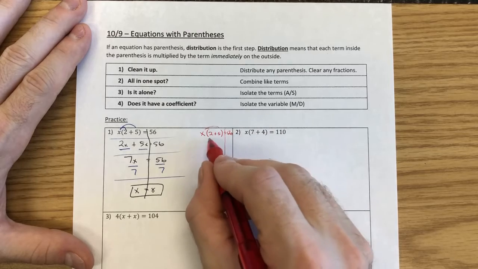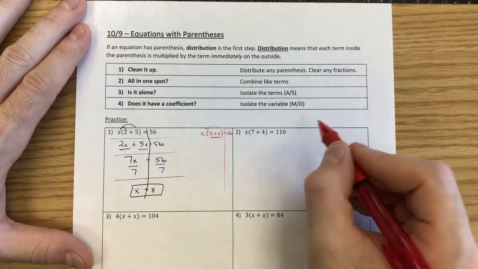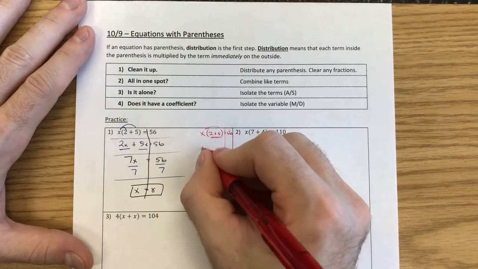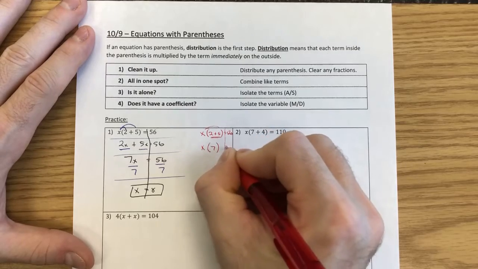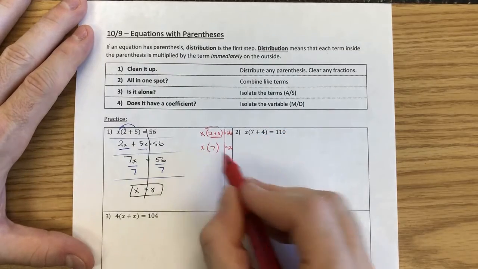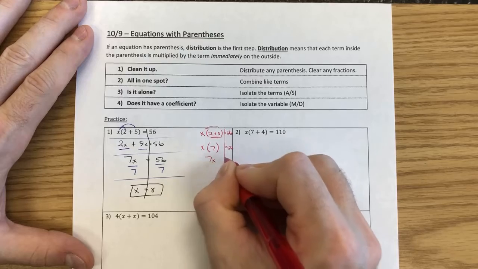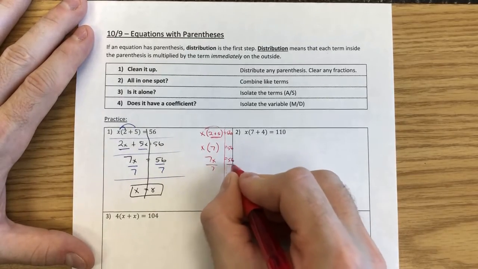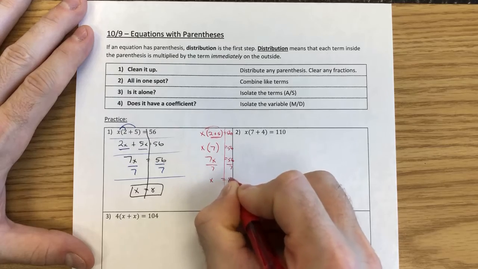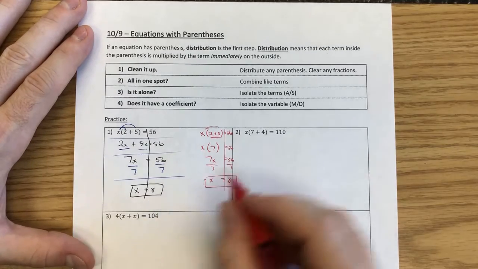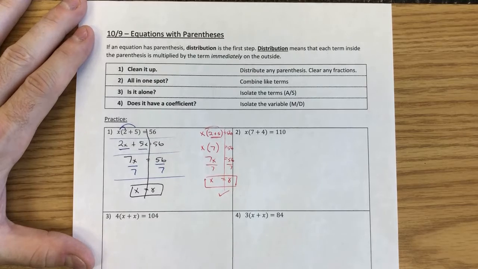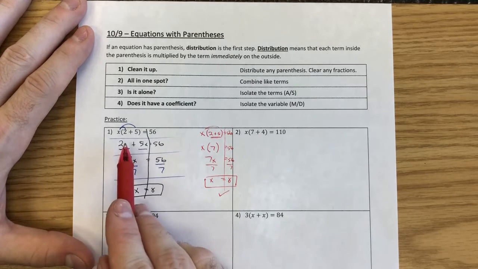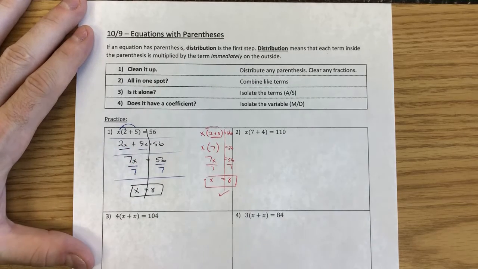Normally, I distribute, but let's go ahead and do order of operations first. 2 plus 5, that's going to give me a 7. And then whenever this is up against each other, I have a 7x. And then if I divide by 7, I get x equals 8. Did we end up at the same answer? Yes. So does distribution work? Yes, it does. We just proved that it worked.